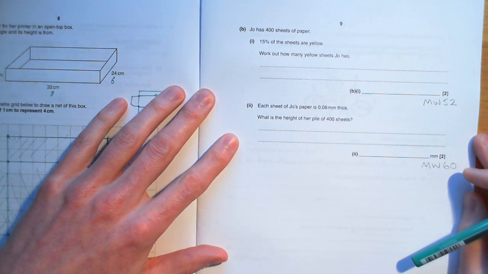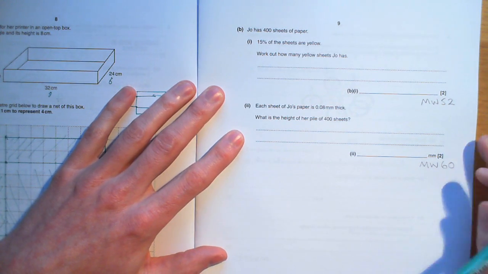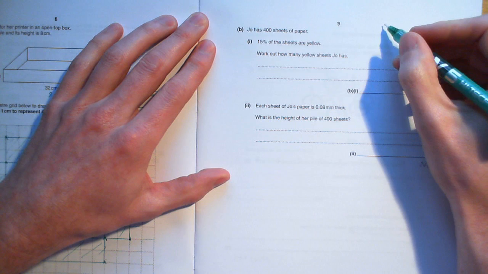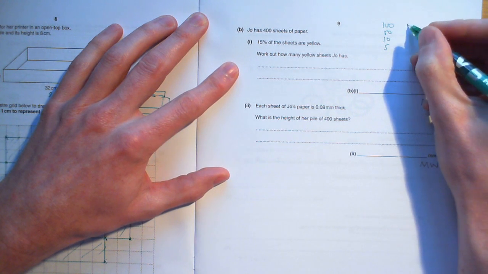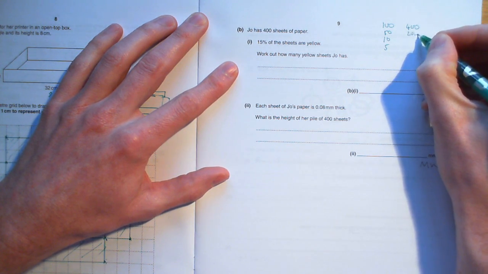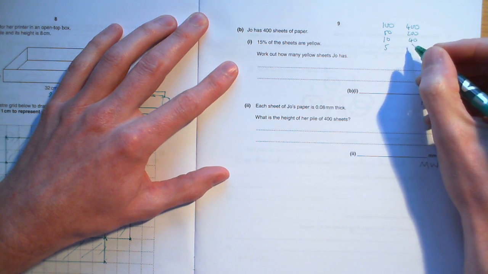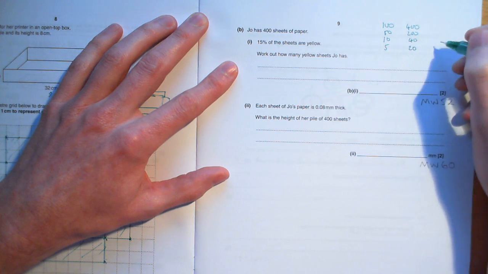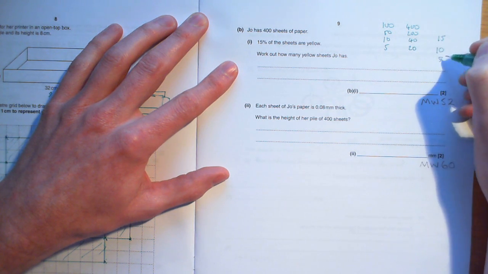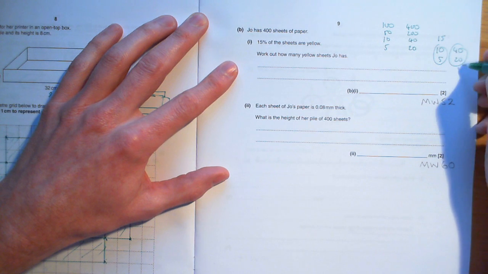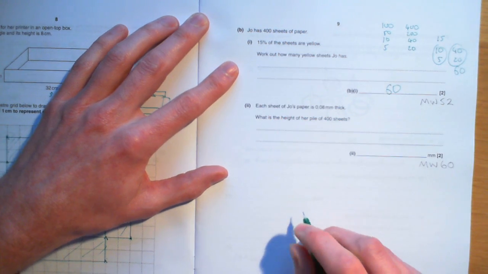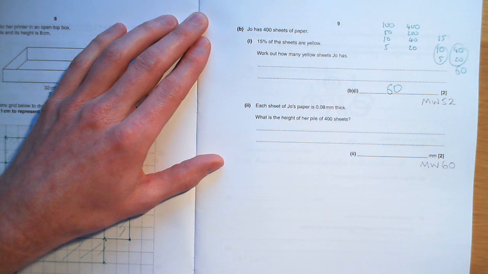Joe has 400 sheets of paper, 15% of the sheets are yellow. Work out how many yellow sheets Joe has. So this is a percentage of an amount question. We normally write down 100, 50, 10, 5. So 100% is 400, 50% would be 200, 10% would be 40, and 5% would be 20. I want 15%. To get 15 I need 10 and 5, which is 40 and 20. 40 and 20 makes 60. Always worth writing out in that way, so you've got a method there, so it's clear what we're doing.